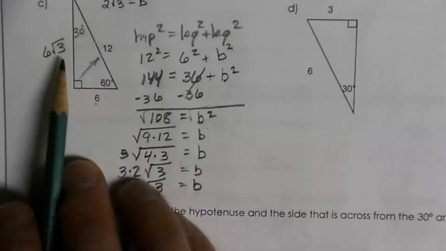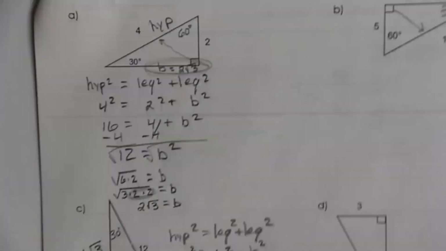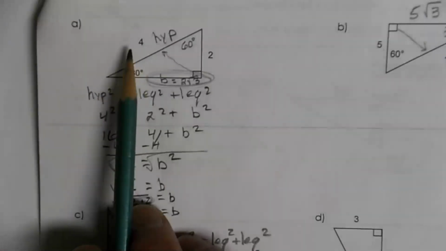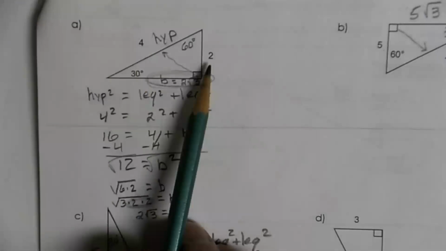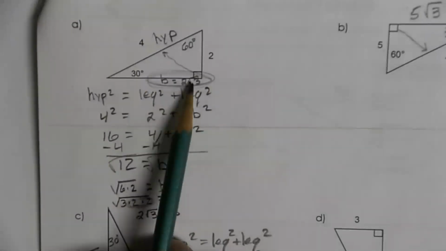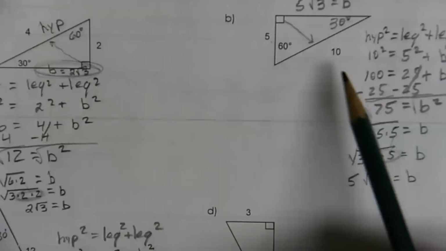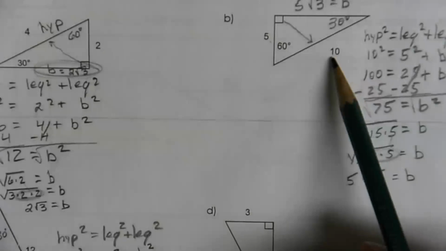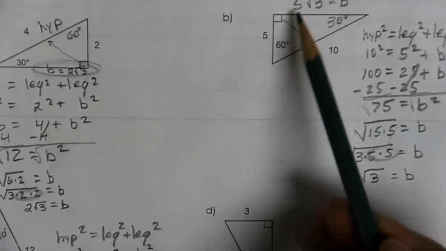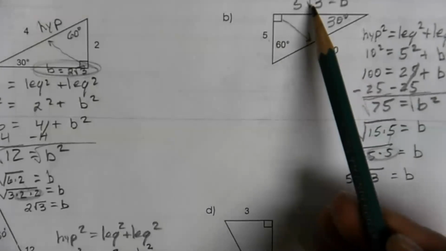Okay, let's take a look at the first one we did. The hypotenuse was 4. The short leg was 2. The long leg was 2 root 3. Let's look at the second one we did. We have 10. Then we had 5 for the short leg. See a pattern there? And then we had 5 root 3 for the long leg.